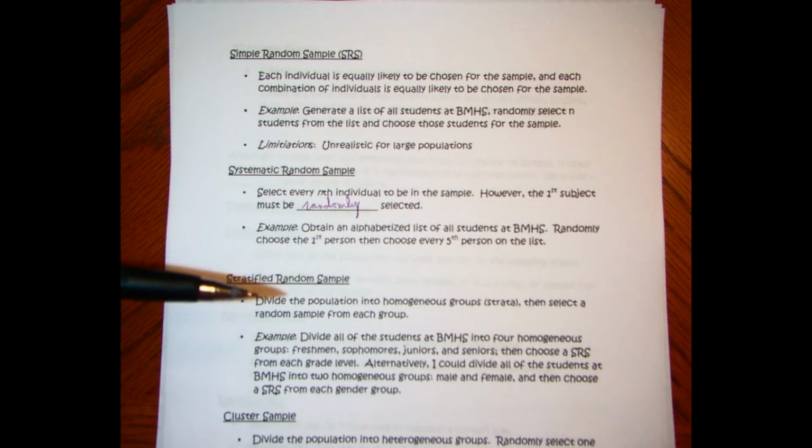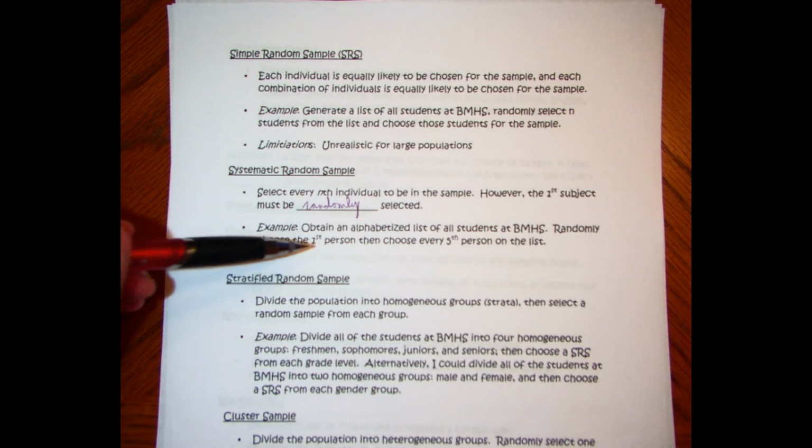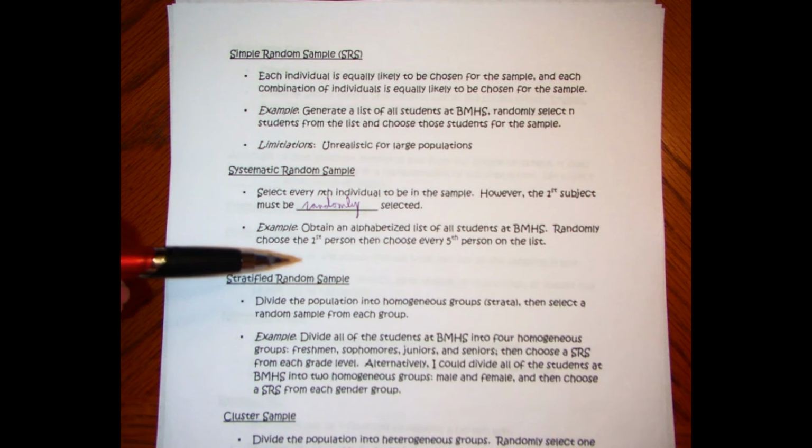Here's an example. Obtain an alphabetized list of all students at Brian McMahon High School. Randomly choose the first person, then choose every fifth person on the list. In our Norwalk example, we could go to the two Stop and Shops in Norwalk, stand outside, randomly select a number from 1 to 10, and then select every 10th person that walked out for about an hour, and simply ask them, what is your political affiliation?